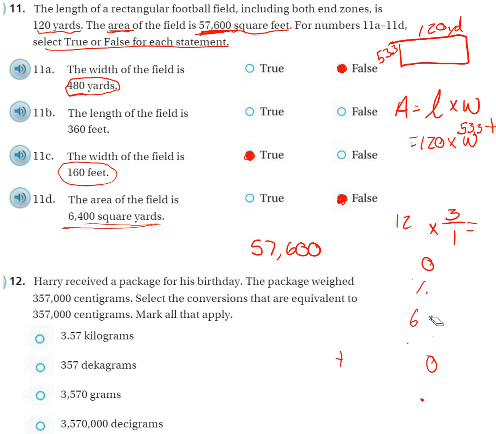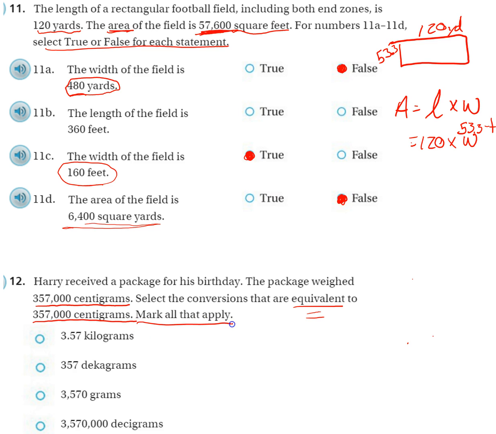Alrighty, let's go on to number 12. Harry received a package for his birthday. The package weighed 357 centigrams. Select the conversions that are equivalent, that means equal, to 357 centigrams. Mark all that apply. So you need your King Henry doesn't usually drink chocolate milk, and you're changing these centigrams into all these other conversions and then checking to see if they're equal.